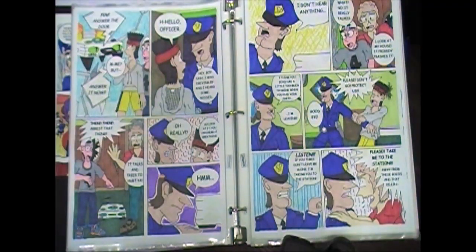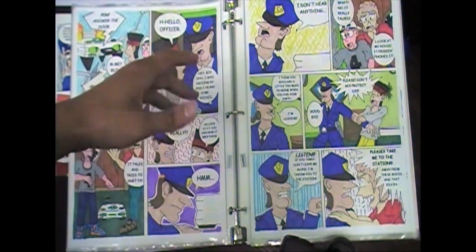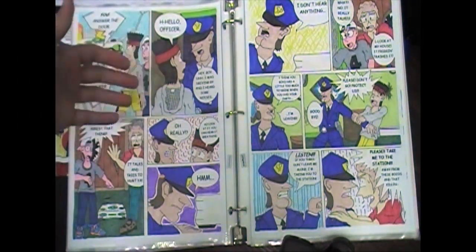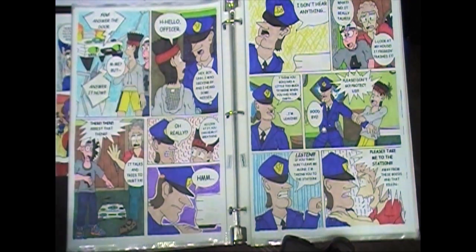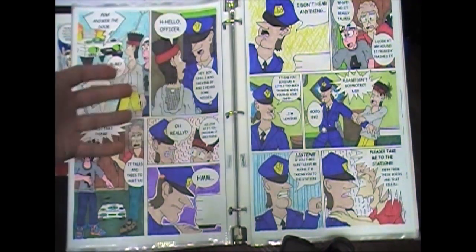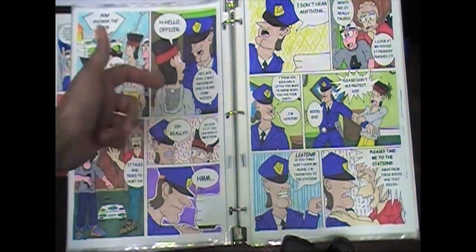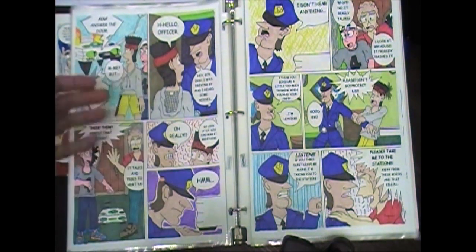I'm going to show you some of my pages and tell you the anatomy of a comic page. So here we go. These are a couple pages from Jeff and Taylor issue 1, G Station. Of course, we know the panels: each little box is a panel.